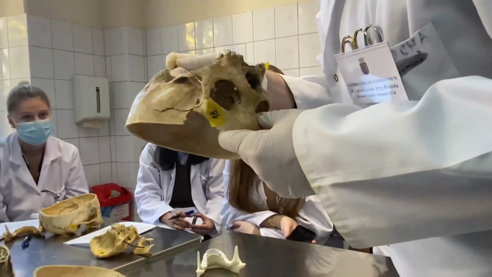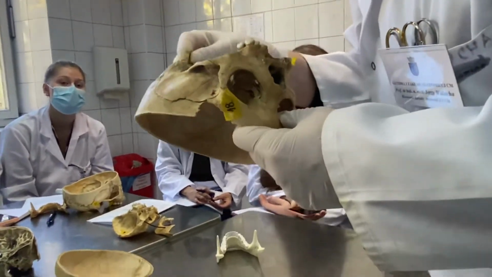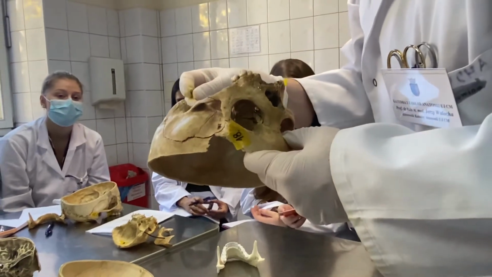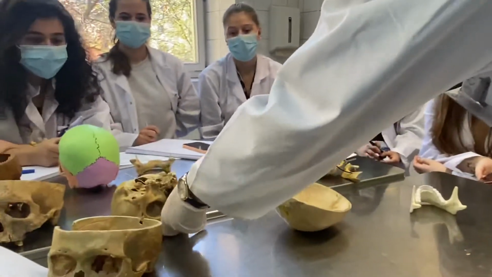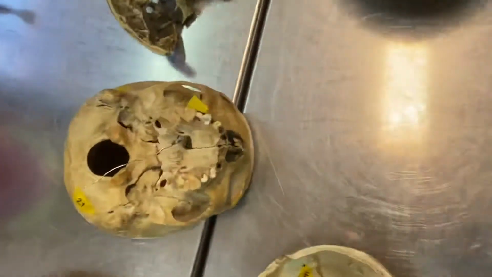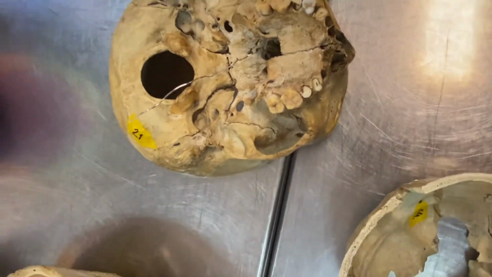We can see it here. It's just located between the so-called vaginal process of the palatine bone and right here. This is the so-called vomerovaginal canal. It's between the wing of the vomer and the vaginal process of the palatine.